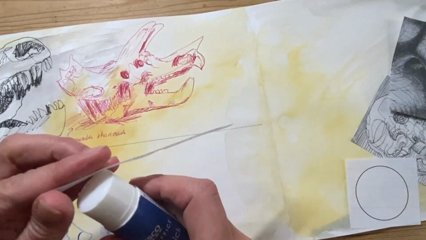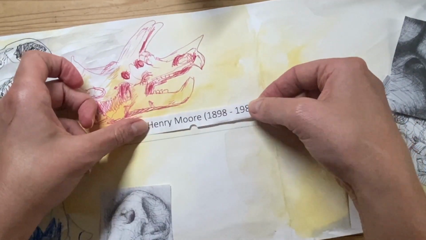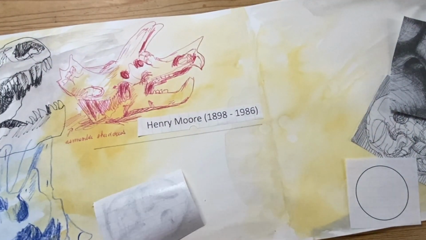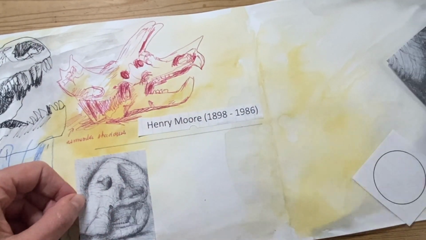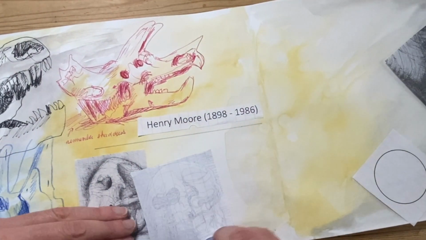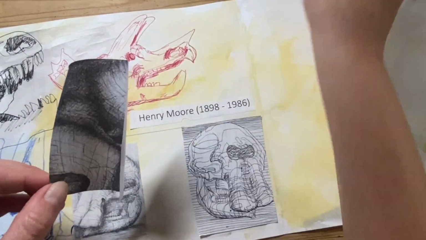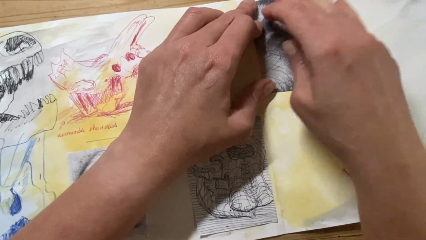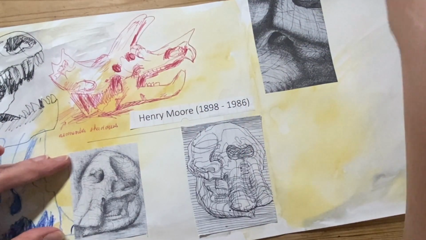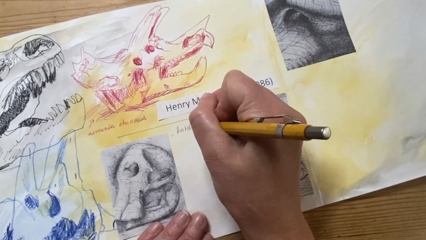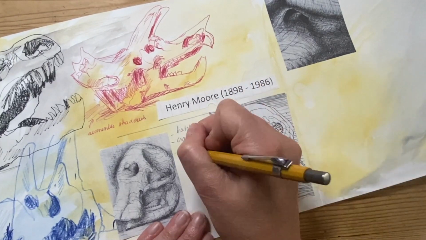So here I'm going to present my Henry Moore artist analysis and visual notes on here. I'm starting by putting the pictures of my artist's work on there. I'm putting the title as well, Henry Moore, with date of birth and death on here. So once I've done that, I'm going to write 3 or 4 words that describe the drawings on there.